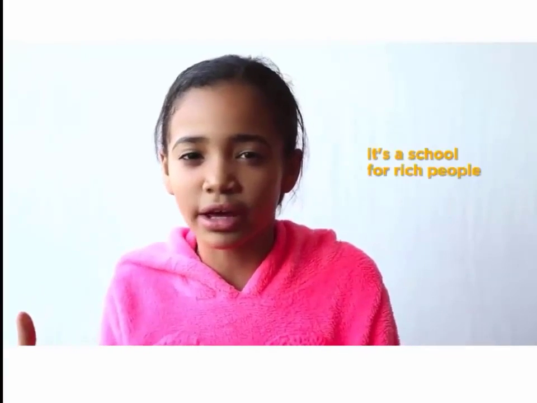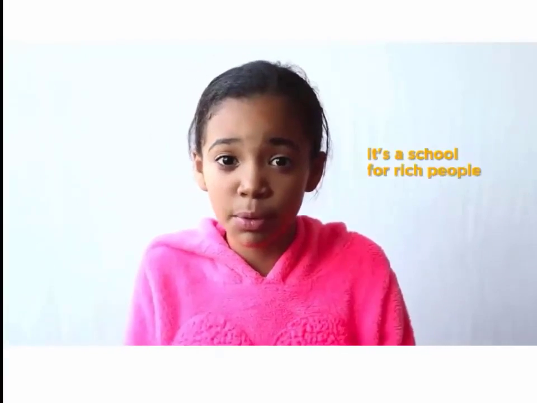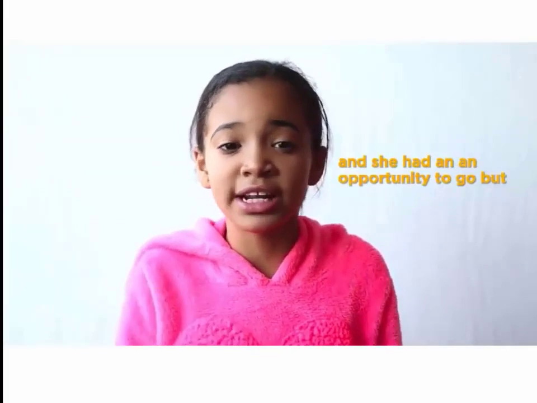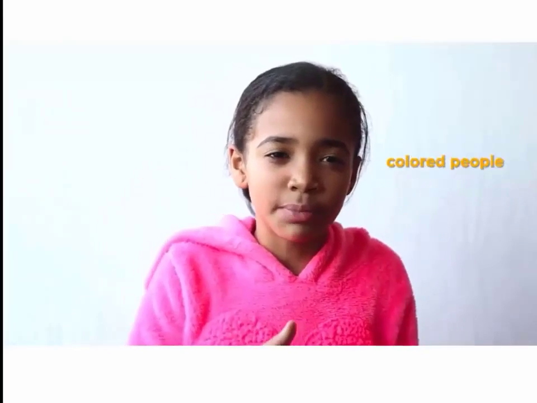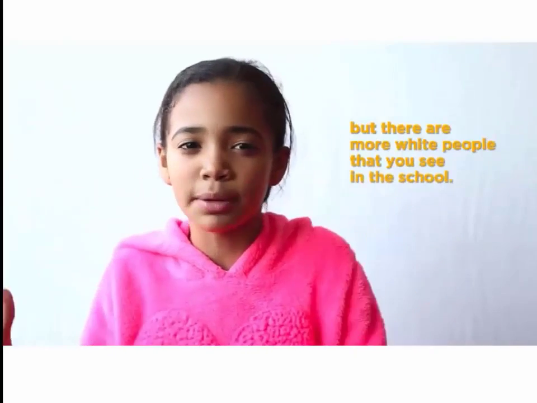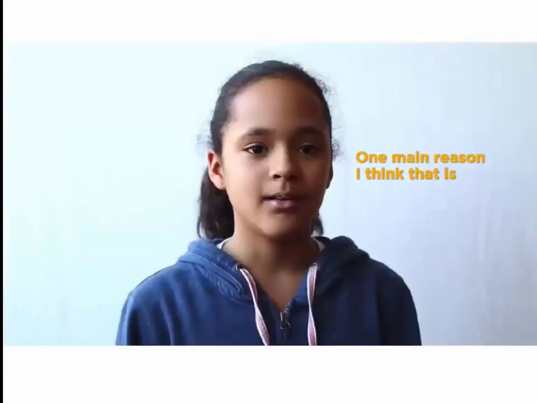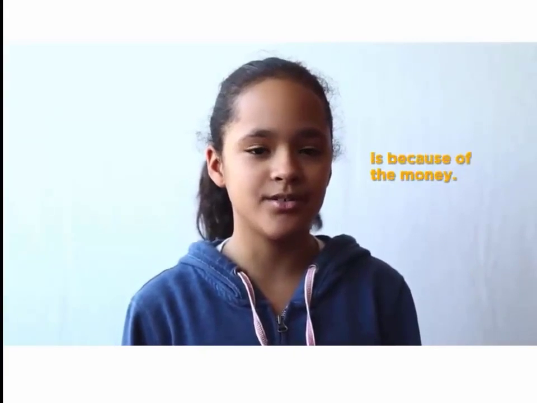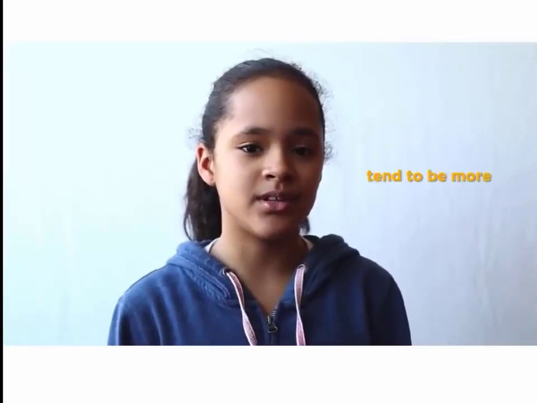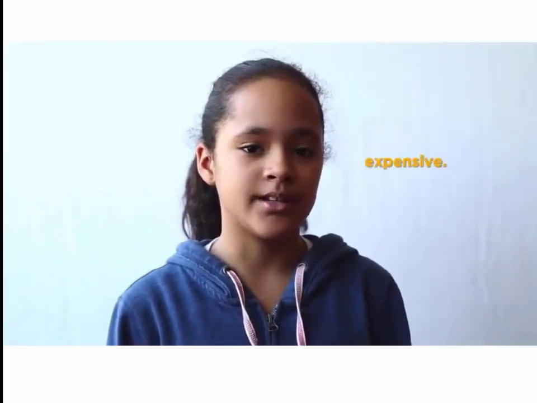it's a school for rich people, and she had an opportunity to go, but you don't really see a lot of colored people, but there still is, but there's more white people that you see in the school. One main reason I think that is because of the money too. Private schools tend to be more expensive.